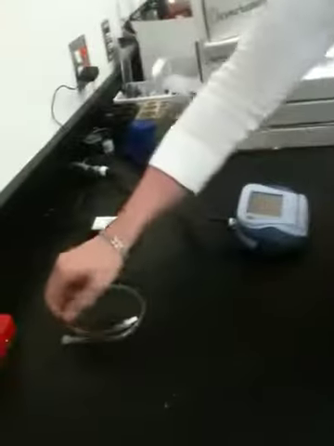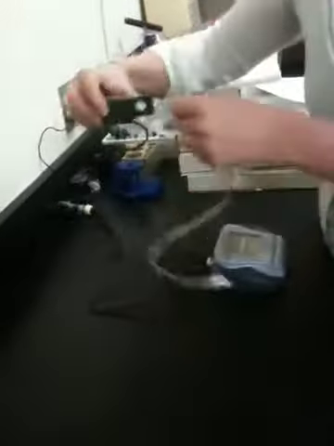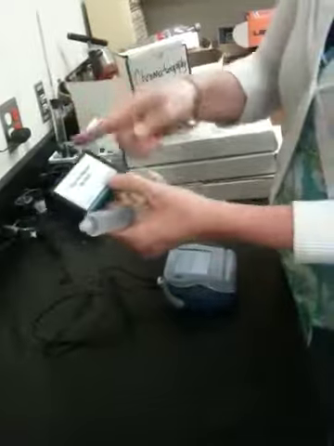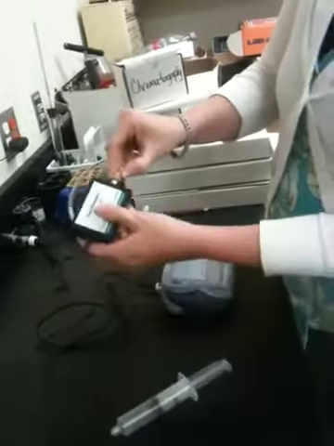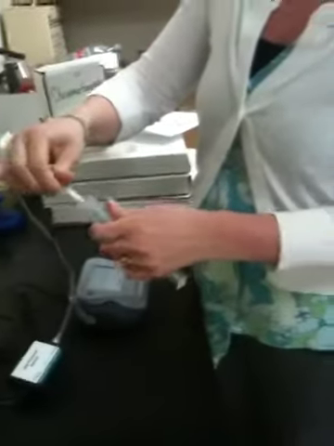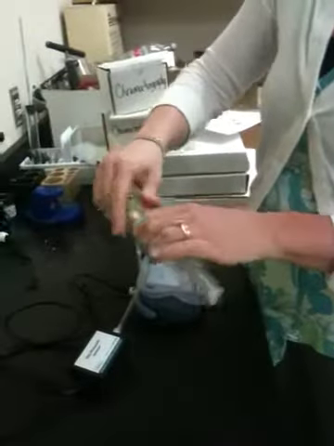Then you're going to take your tubing and you're going to connect one piece to the sensor, to the gas pressure sensor. And then you can just sort of turn it so it's tight. And you're going to connect the other end to your syringe, like this. And then you're ready to start. So I'm going to just kind of talk you through step by step here.